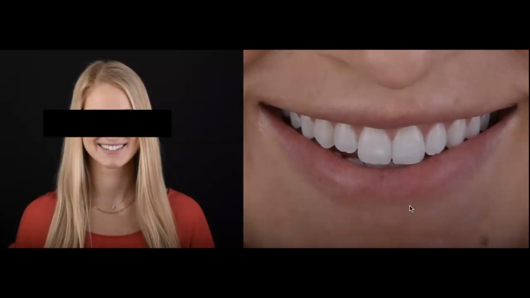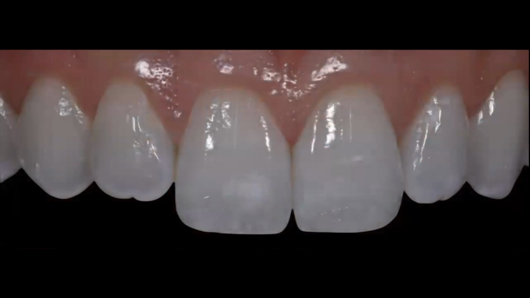They didn't seem to be that opaque. I'm going to show you a closer look. You see, they don't seem to be that opaque. So if they're not that opaque, in my mind, they're not as deep. And if they're not as deep, resin infiltration is the indication.